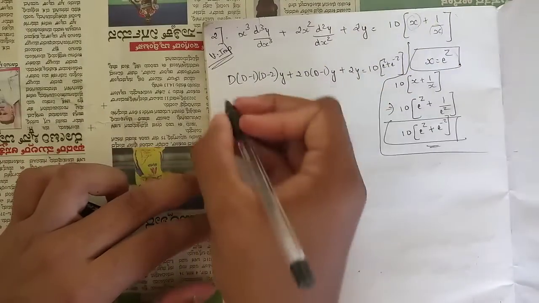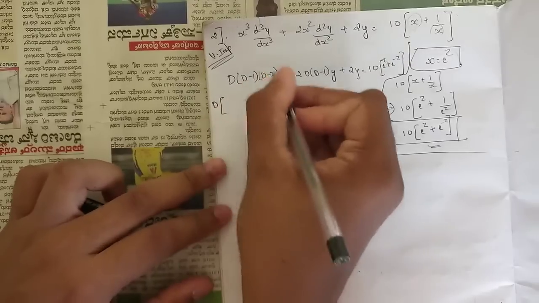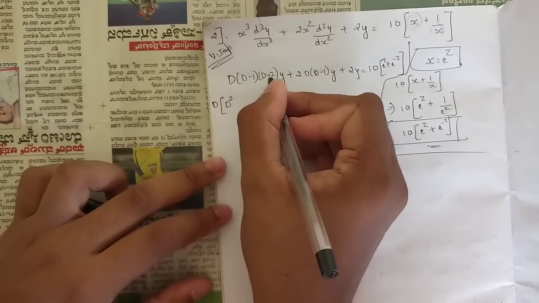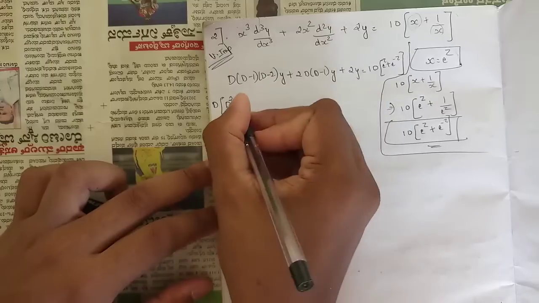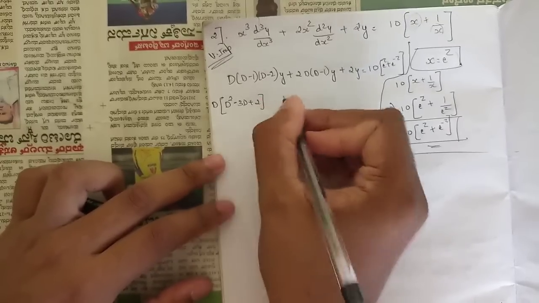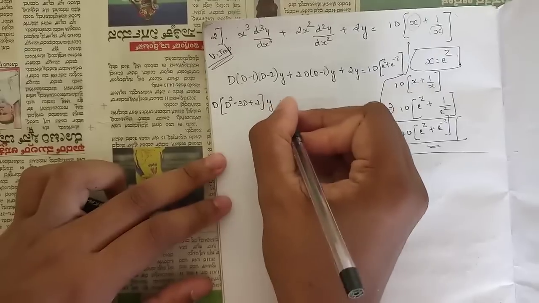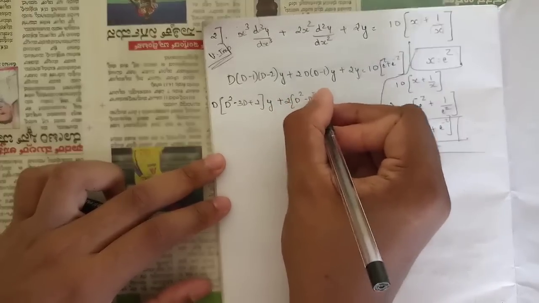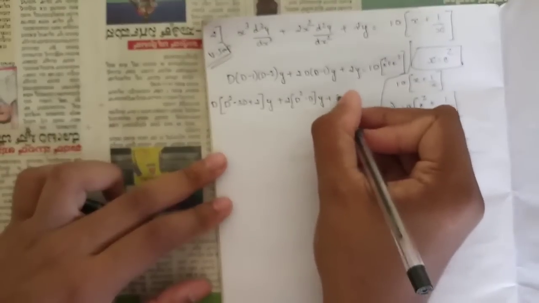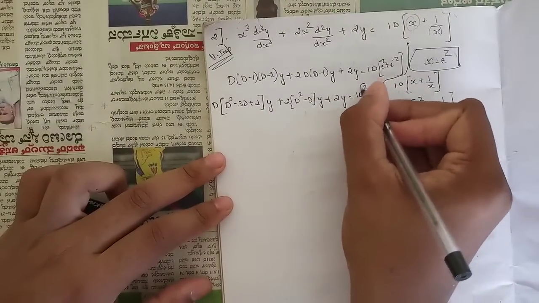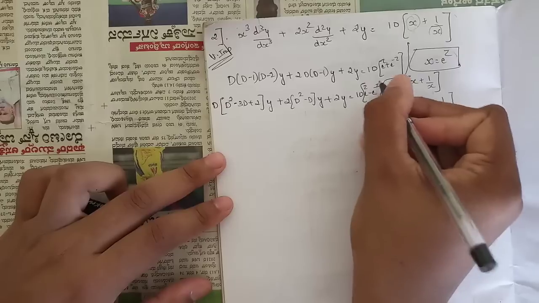Now we'll solve for this. D into, again d is multiplied, d into (d square minus 2d minus d, again minus 3d), minus 1 into minus 2 is plus 2, plus 2 into (d square minus d) into y, plus 2y is equal to 10 (e power z plus e power minus z).